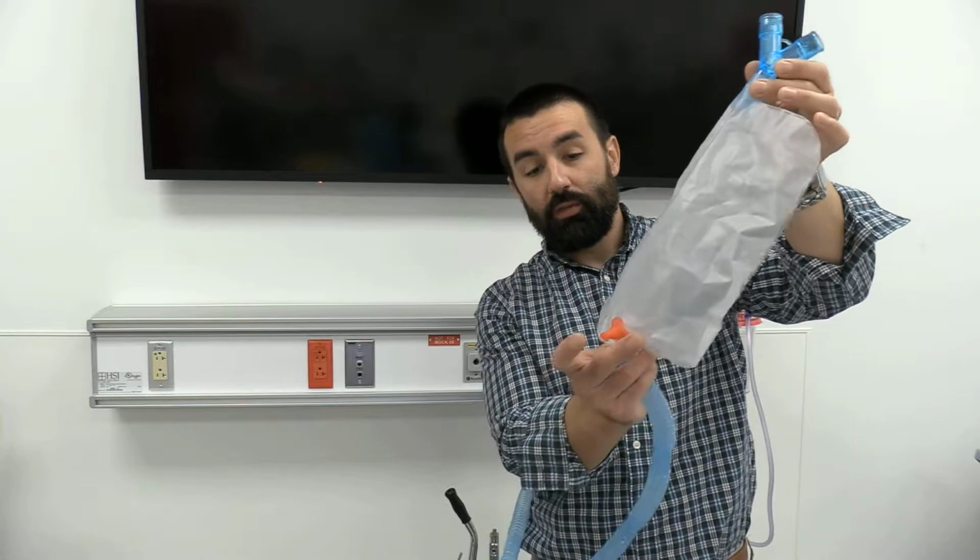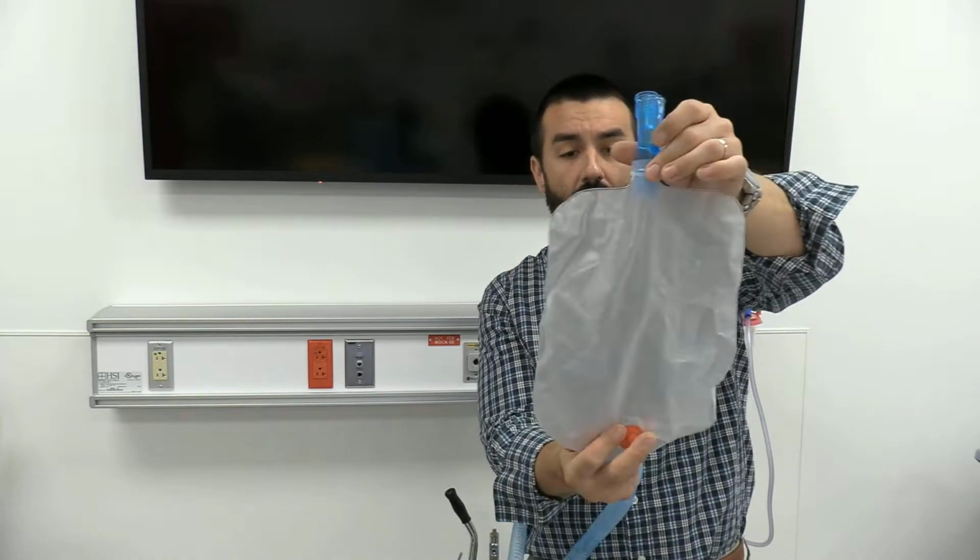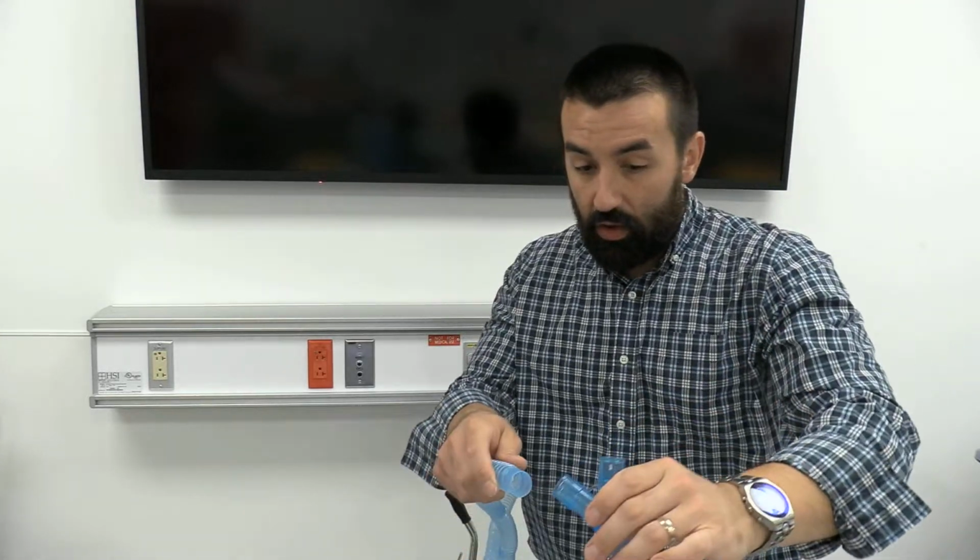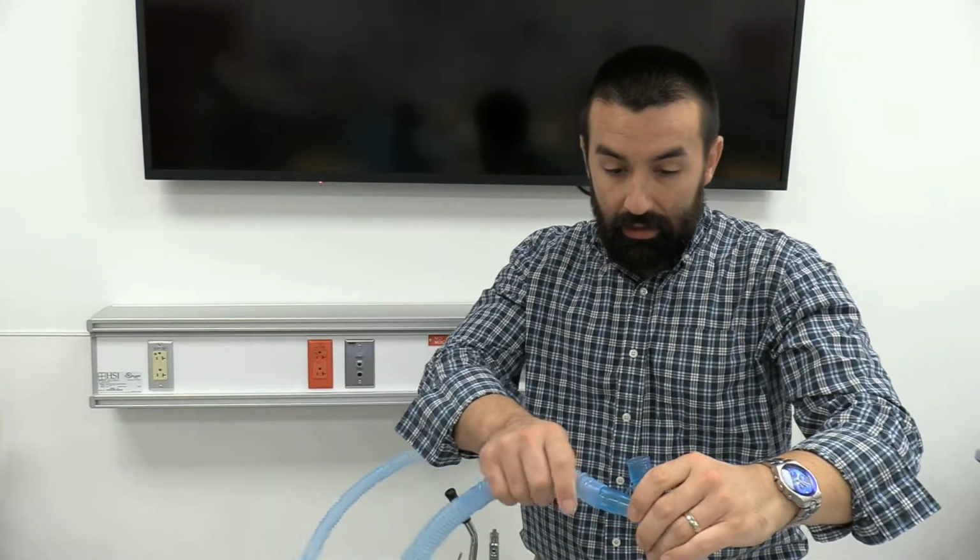So the reason we need 2 lengths of tubing is because we're going to take a drain bag, okay? I will tell you, make sure these drain bags are closed. This is a pretty large one. They come in different sizes, okay? So once I get that closed, it's going to go into this Y on one end.